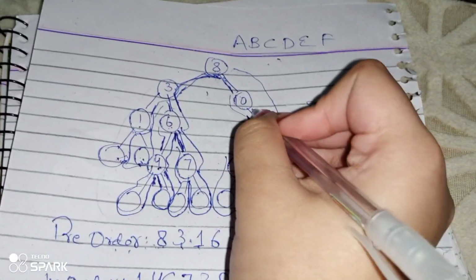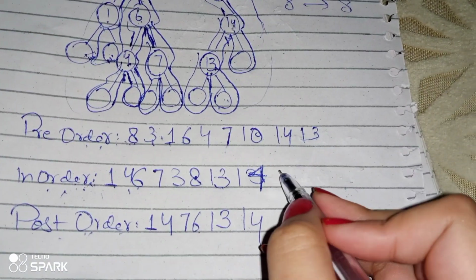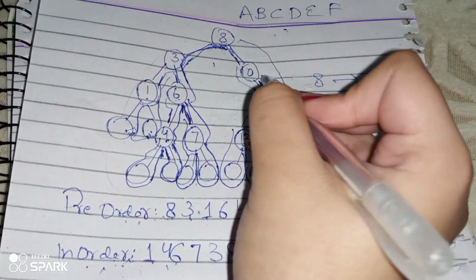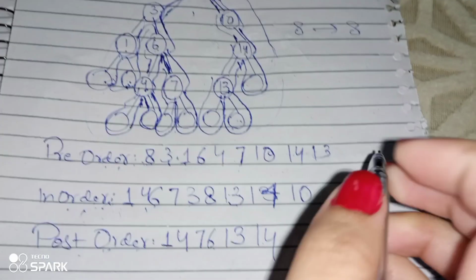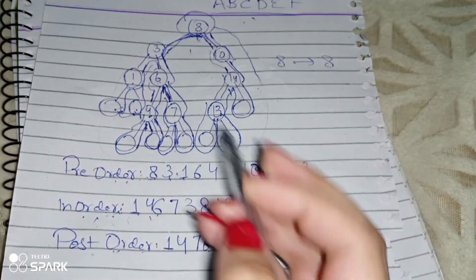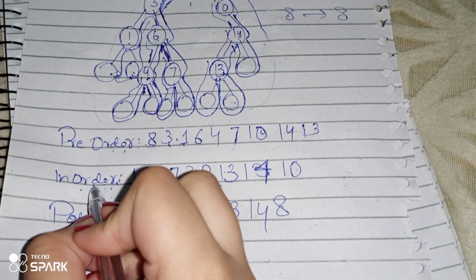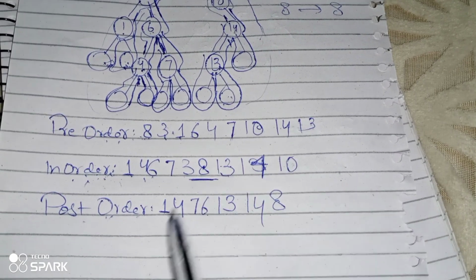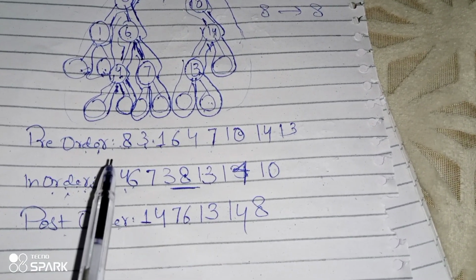From 14, we're going to visit 10 for the second time. And from 10, we're going to end our journey on 8. So you can see, as I told, that the parent node, which was 8 over here, always comes in the center in the in-order. Okay, and we have completed our in-order, pre-order, and post-order.